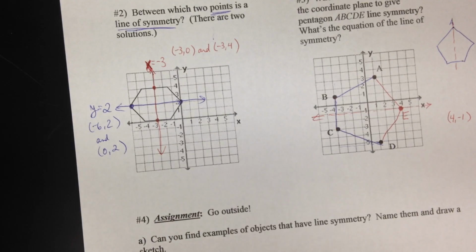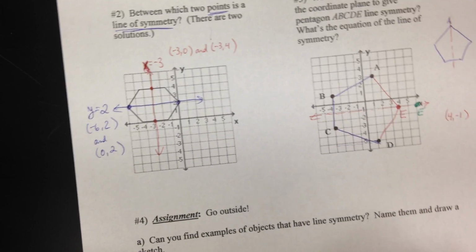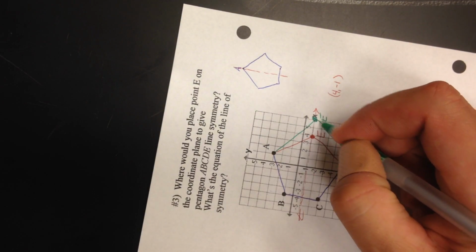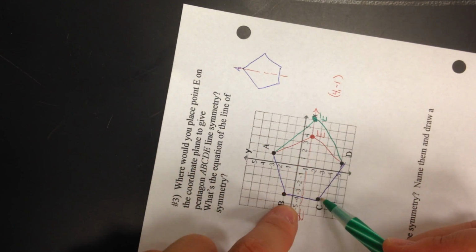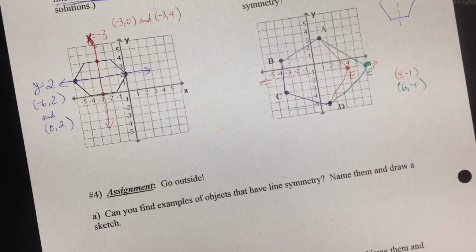Is there another place I could do this? What if I put the point here? I'll do this in green. What if I do that? Let me turn it again. If I connect that to A and that to D, well, that looks symmetric as well. So it looks like 6, -1 also works.